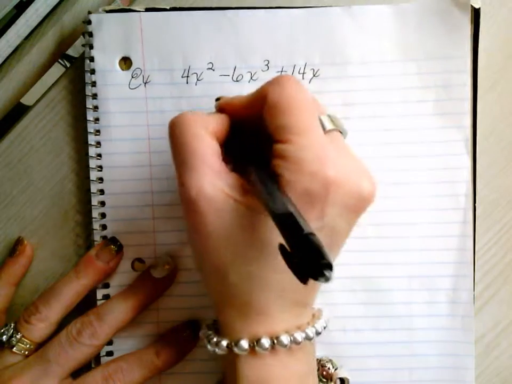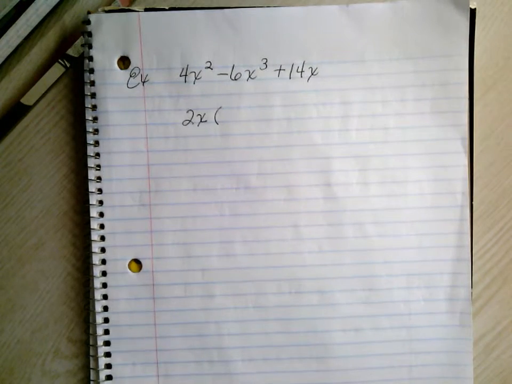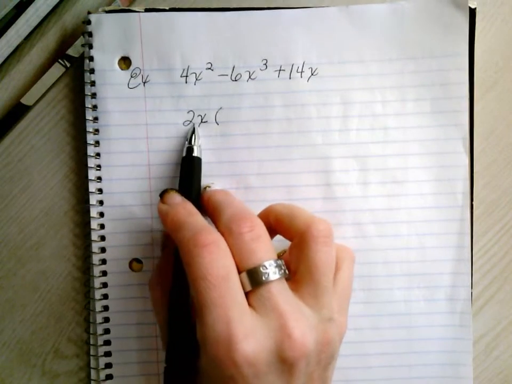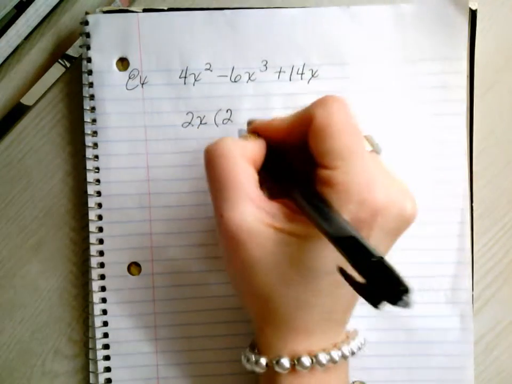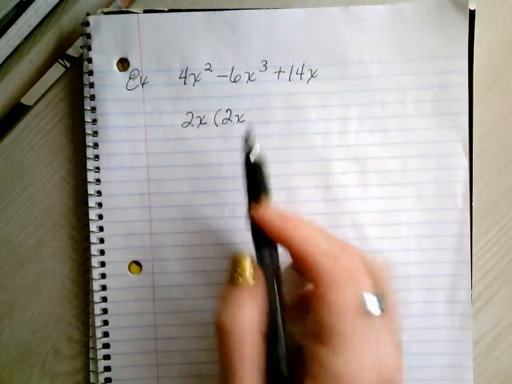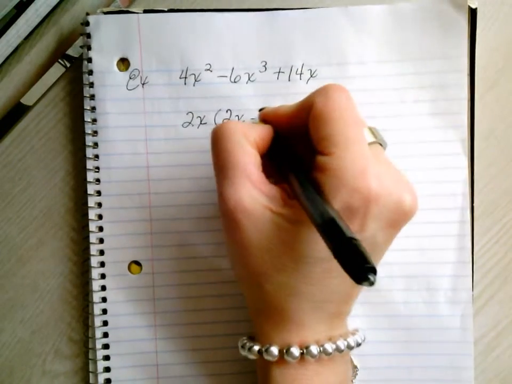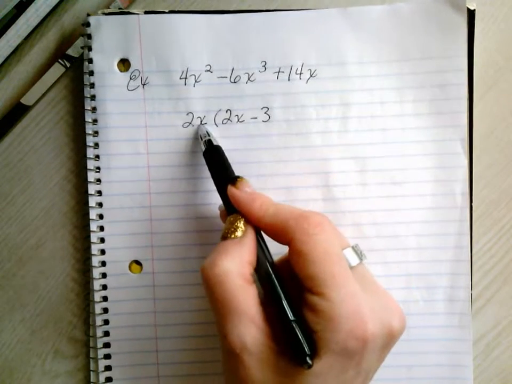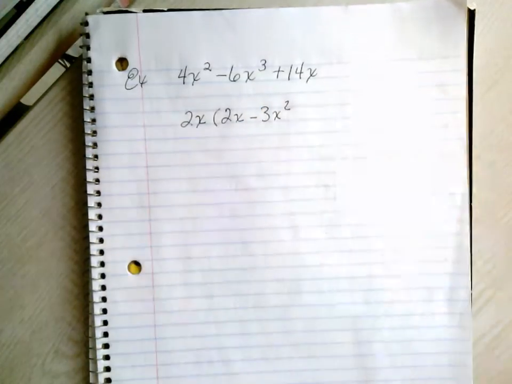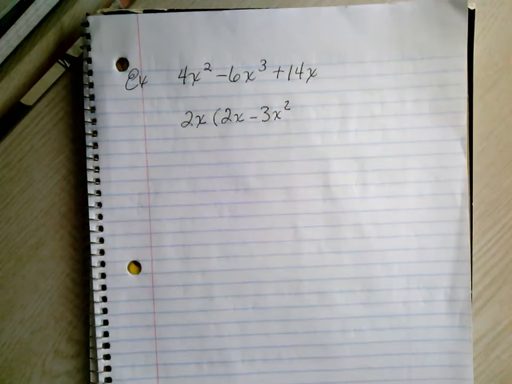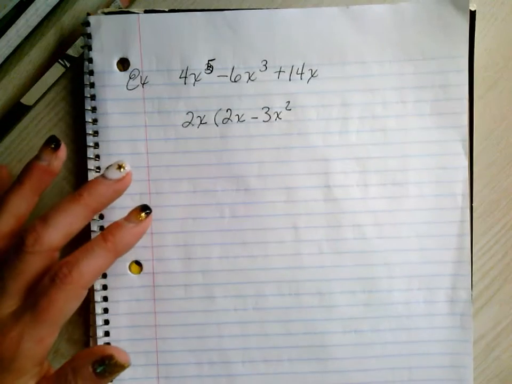Now, divide each piece into each location of the polynomial. 4x squared divided by 2x. So 4 by 2 is 2, x squared by x is x. Okay, watch out, there's a negative. Numerically, negative 6 by 2, 3. Good. x cubed by x. I have it totally written wrong, don't I? That should be a 5. 5, 3, and x.